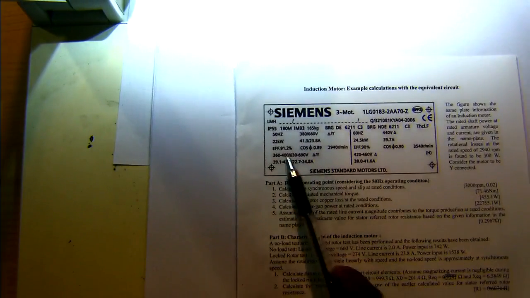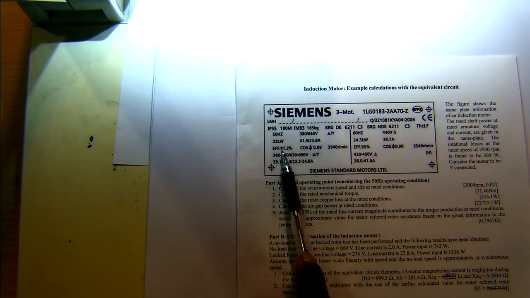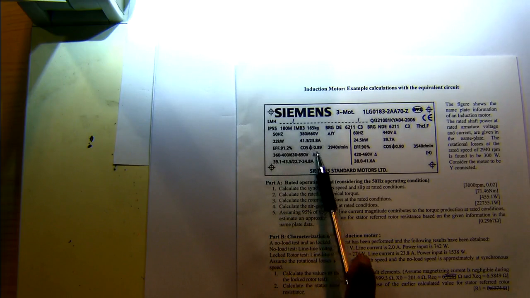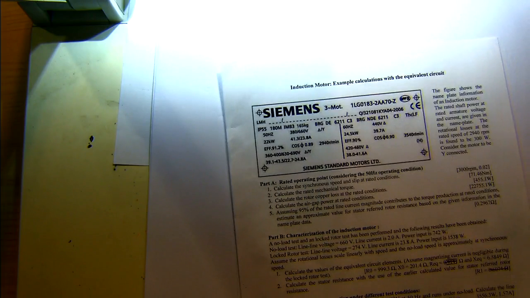So you are given some efficiency and power factor information here. Under rated conditions, it says you'll achieve an efficiency of 91.2 and a power factor of 0.89. Using this equivalent circuit, we should be able to estimate some information fairly close to those values.